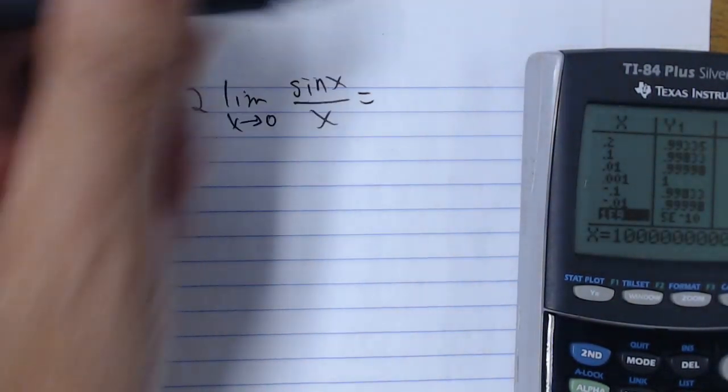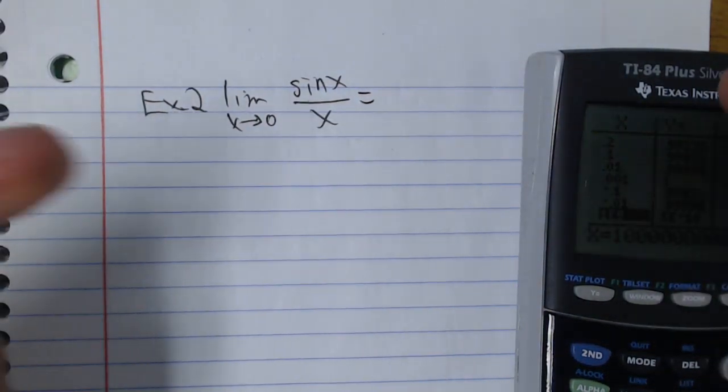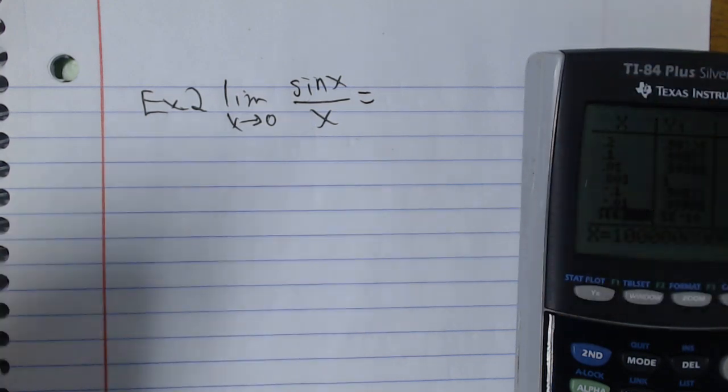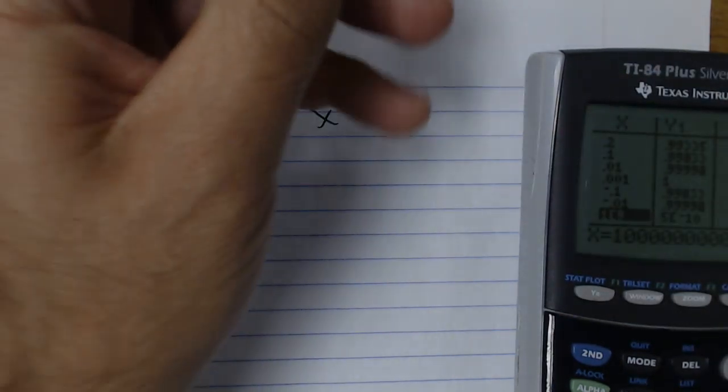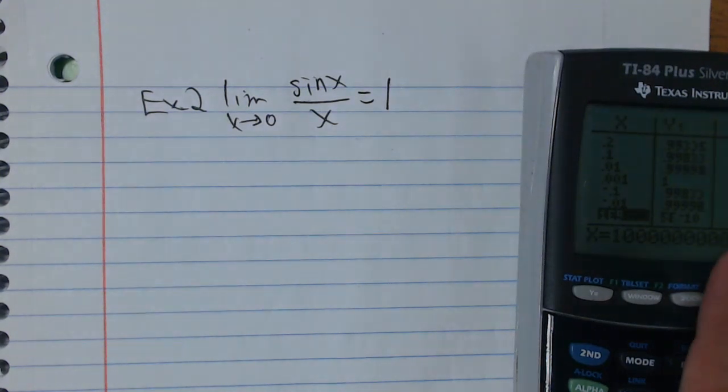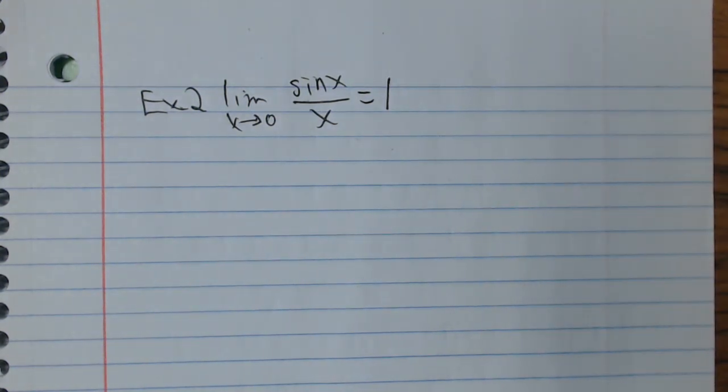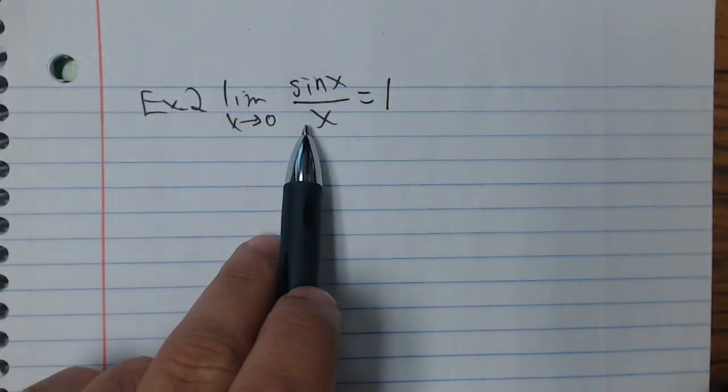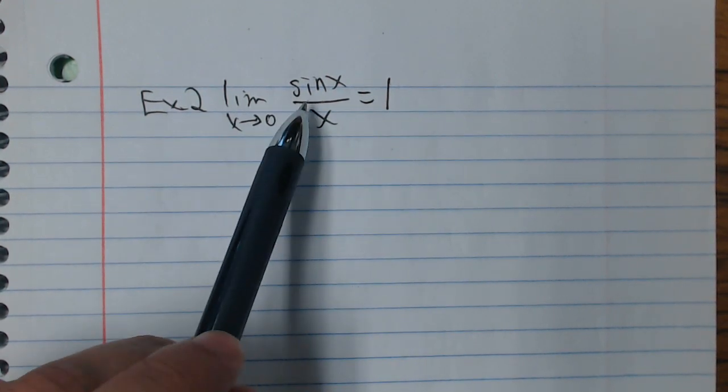So we could say the limit as x approaches 0 of sine x over x, since from both sides they agree, they both approach the same y value, we could say it's 1. Okay? And so this one simple idea is actually really cool, the way that it works out.